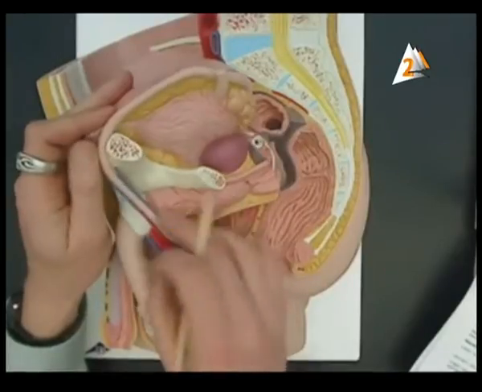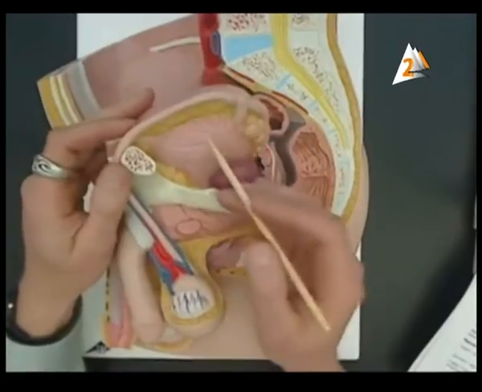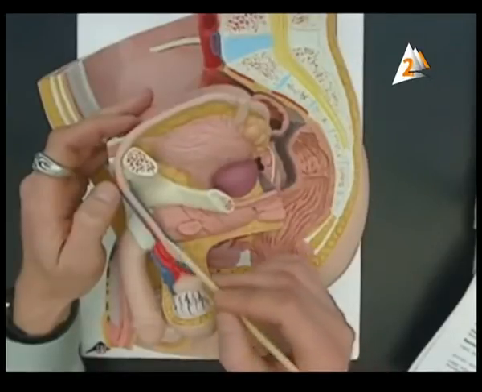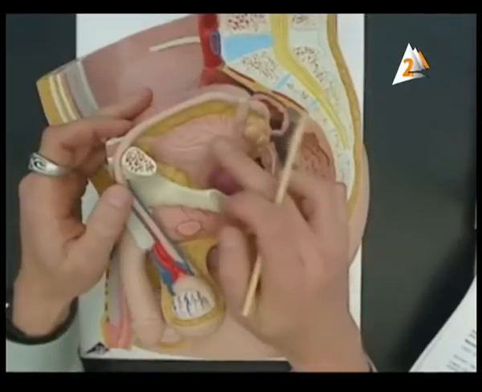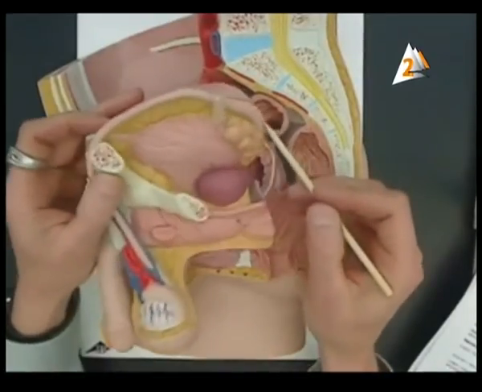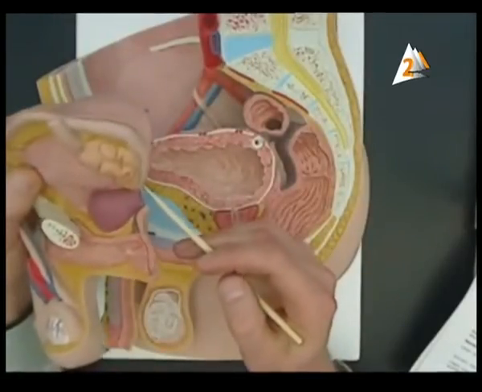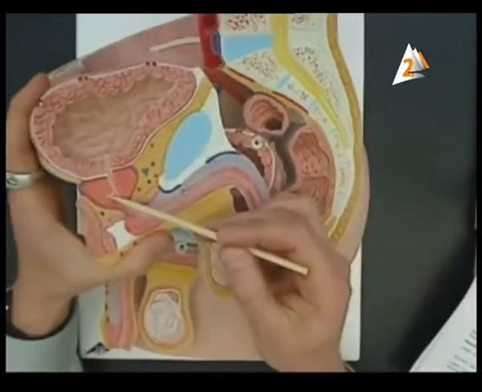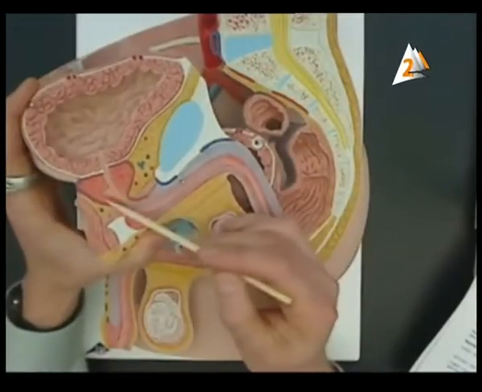Why? Because the urine is very acidic, so the sperm can't live inside this acidic medium. That's why, after the urine passes, the Cowper's glands and the prostate secrete their fluid, and this fluid neutralizes the path of the urethra, so the sperm can be expelled safely.